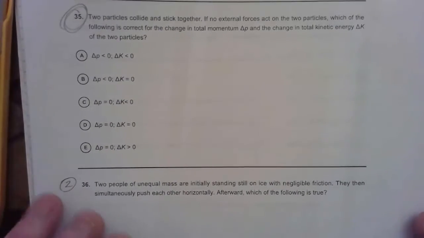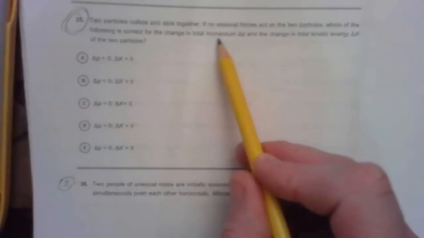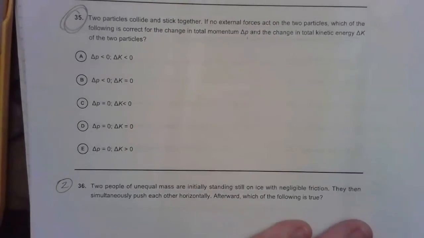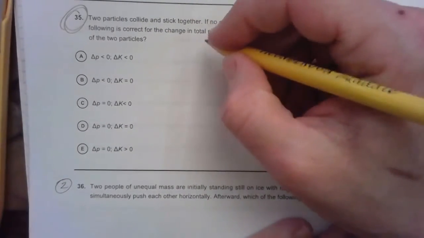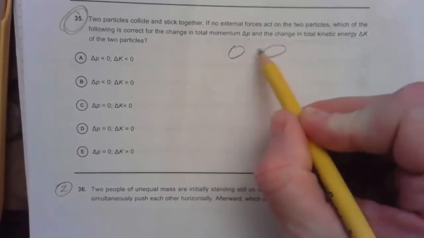Two particles collide and stick together. If no external forces act on the two particles, which of the following is correct for the change in total momentum and the change in total kinetic energy? Okay, so you haven't run across this yet in lectures and so forth. It comes down to two types of collisions, at either end. So one type is the kind we have here. Two objects come together and they stick together and form one object. Two train cars that hit and latch together, for example. Two lumps of clay or something. There's a bunch of different ways.